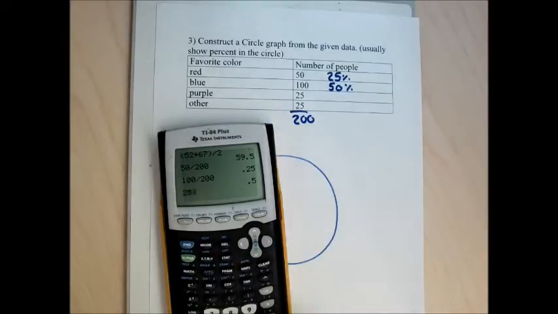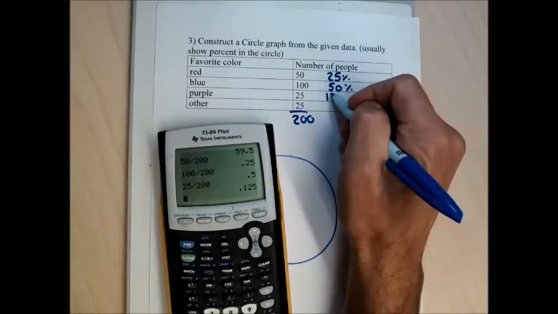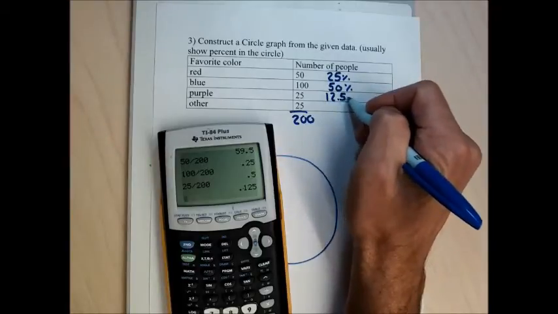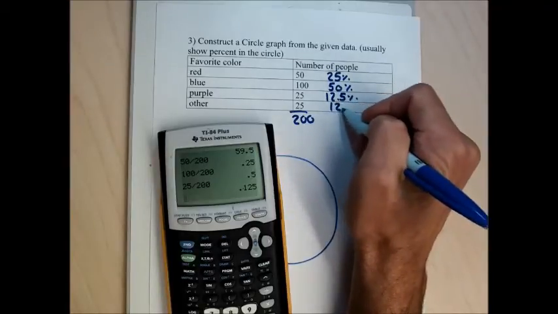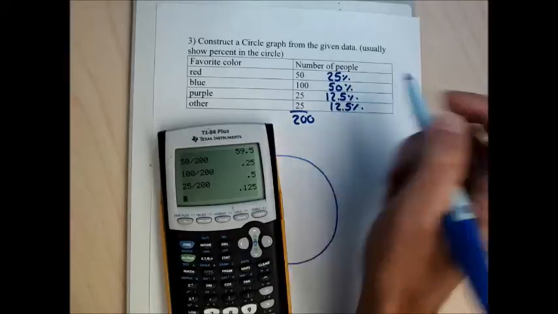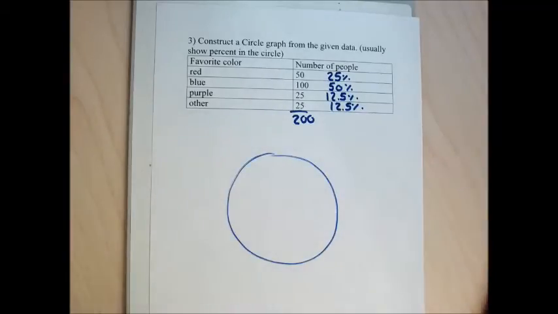And the last two, 25 divided by 200, is 12.5%. So 12.5% said purple and 12.5% said other were their favorite color. Now I'm going to make marks on my circle to represent these percents and put the name of the category along with the percent in it.